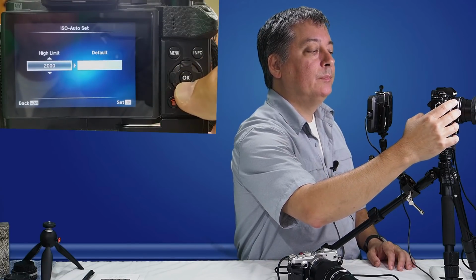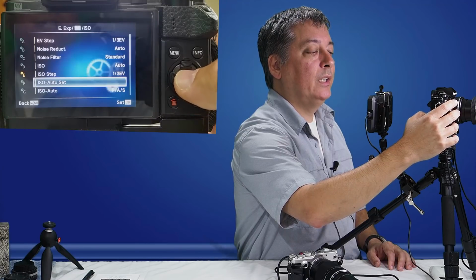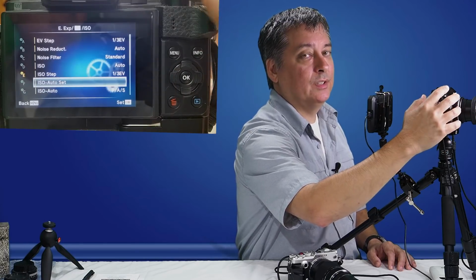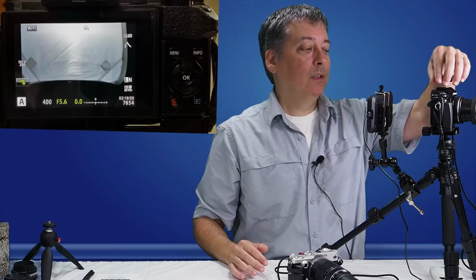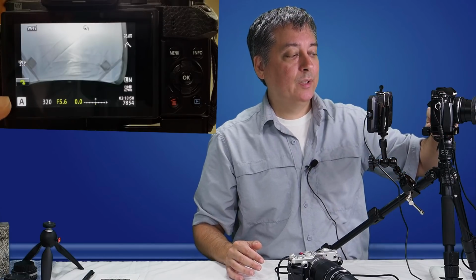I'll explain why I change that sometimes. Sometimes I just leave it at 1600. But know right now that the auto ISO is going to start at 200 and then cap at 1600 when it's trying to change the ISO. But when does it decide to change the ISO? Let's go into aperture priority and just demonstrate that. Actually, I'm already in aperture priority.